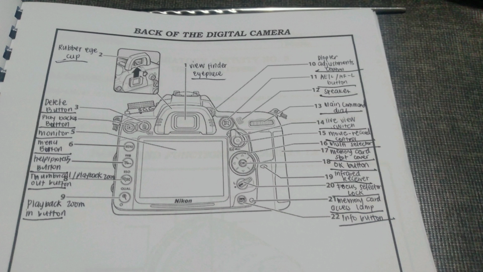Next is the info button. Displays additional information on the camera's LCD screen during shooting or playback.